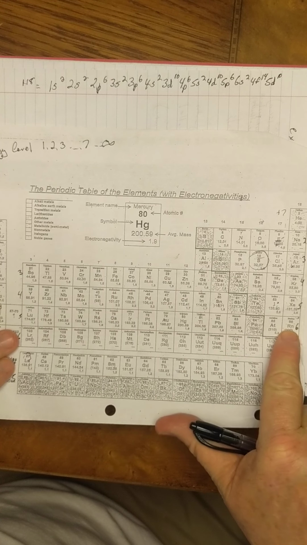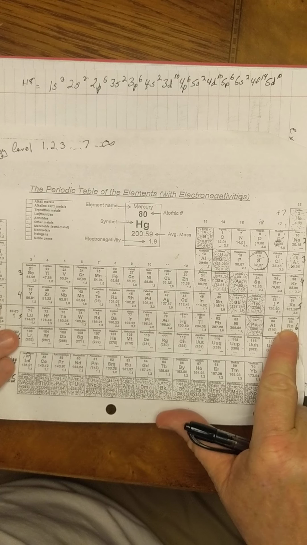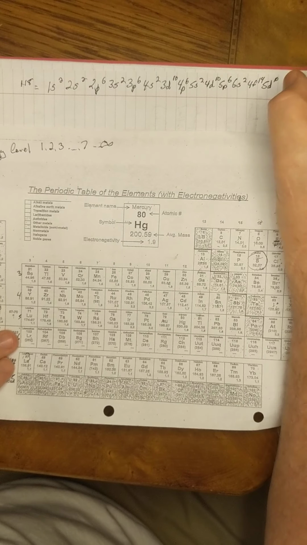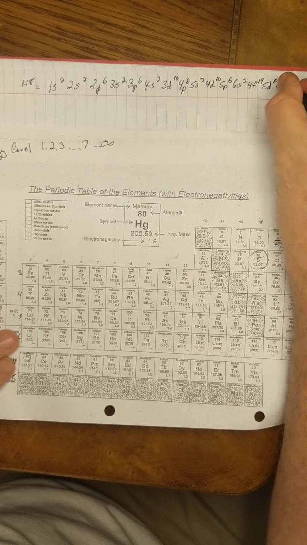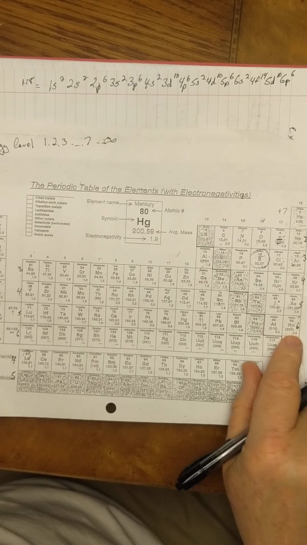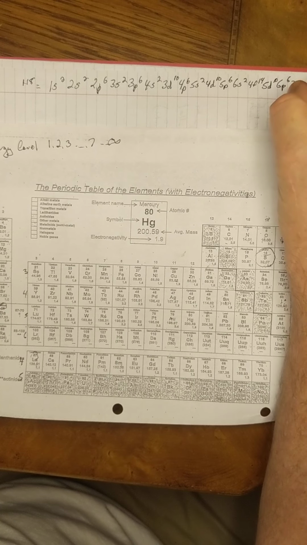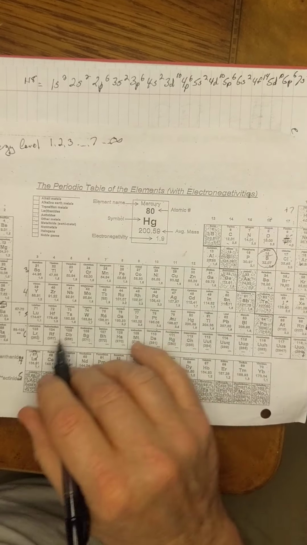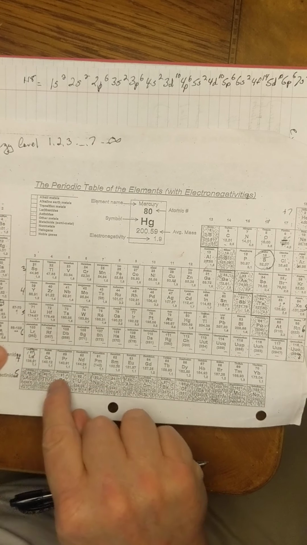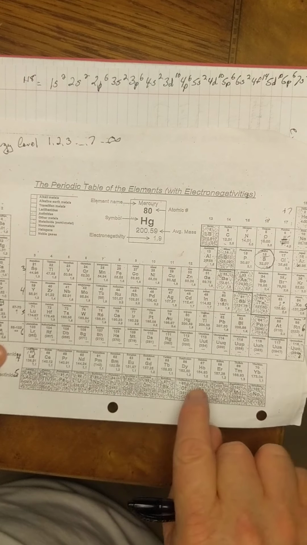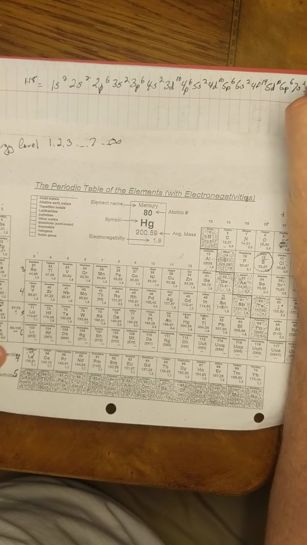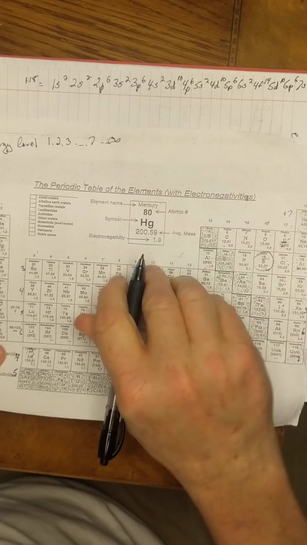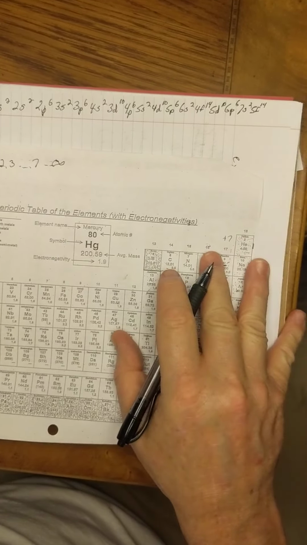Then where I'm at, 6p6, and then 7s2, and then down to the F's, 5f14, and I think I made it.